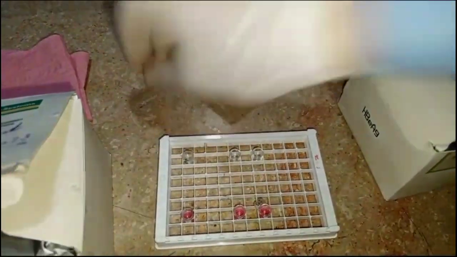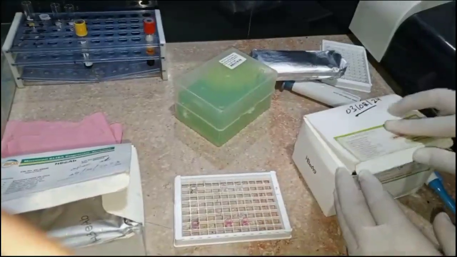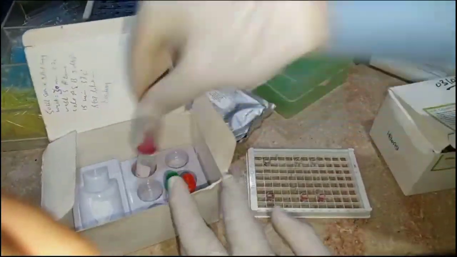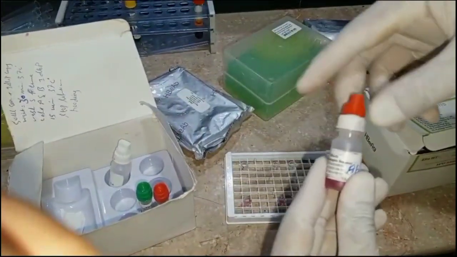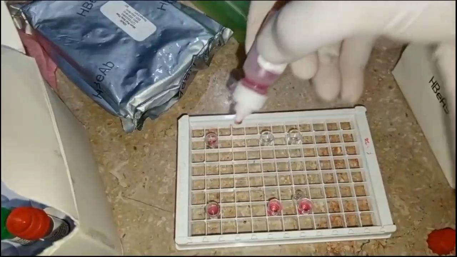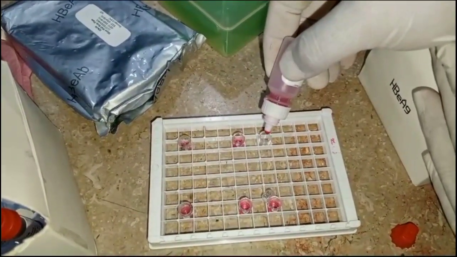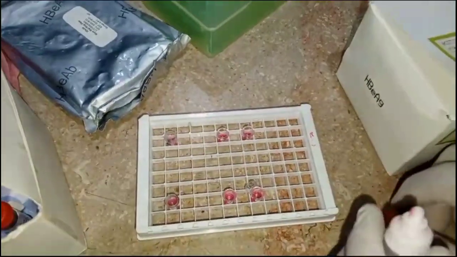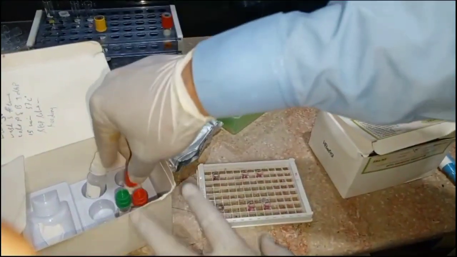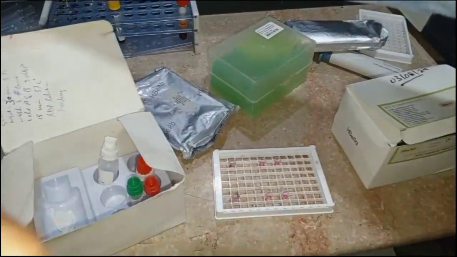Now this conjugate that we have added in each of the wells contains an enzyme which we call HRP. HRP means horseradish peroxidase. This enzyme is used to provide the color. This conjugate is also used to combine the antigen and antibody complex.